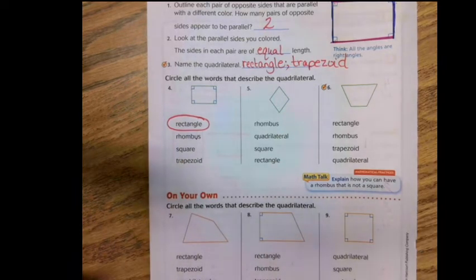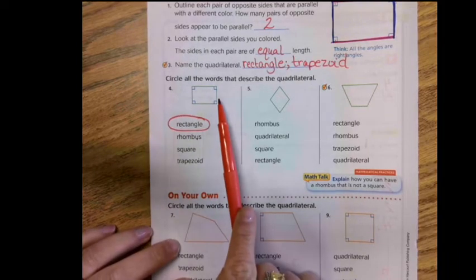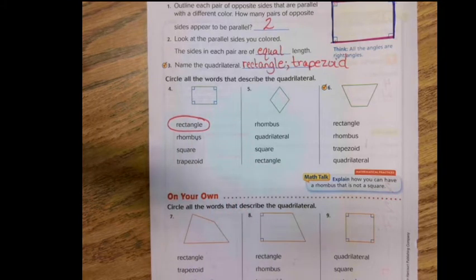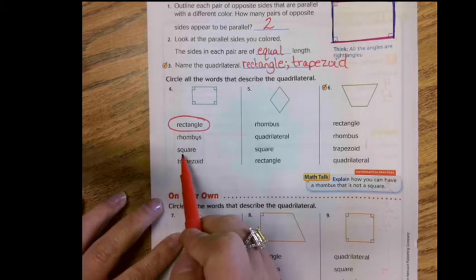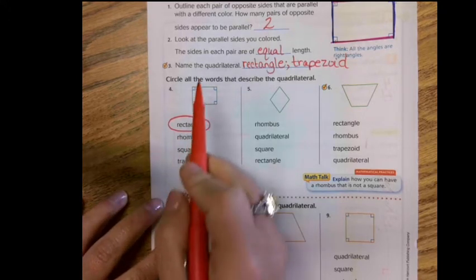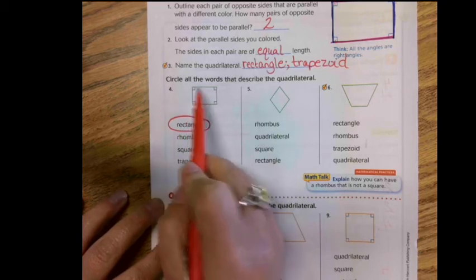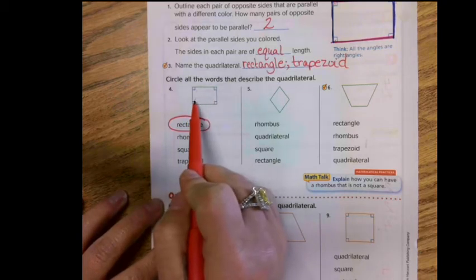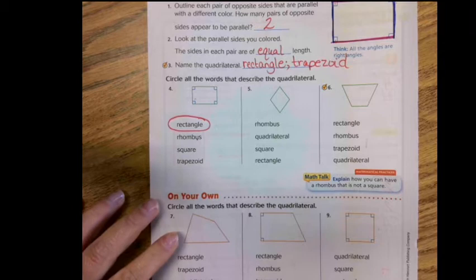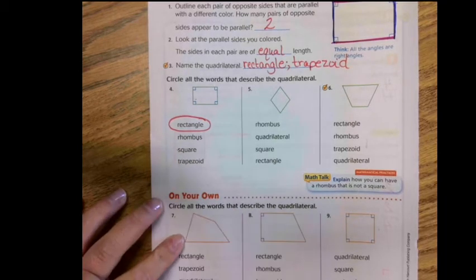Could I consider this a square? A square has to have two pairs of opposite sides that are parallel. It does have two pairs of sides that are parallel, so we're crossing off one box. It also has to have four sides that are of equal length. That's not going to work because, remember, in a rectangle I always have one pair that is shorter than the other pair. So it cannot be a square.